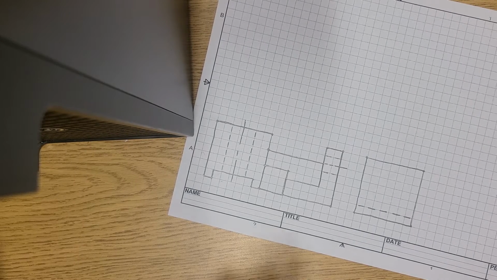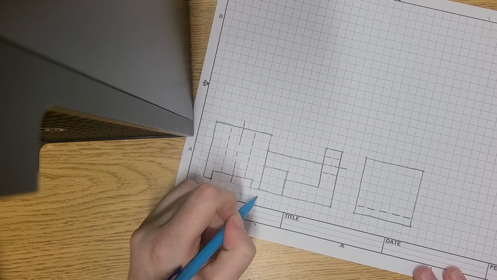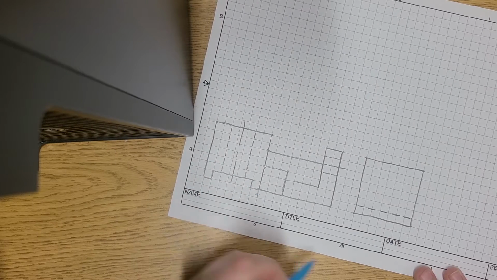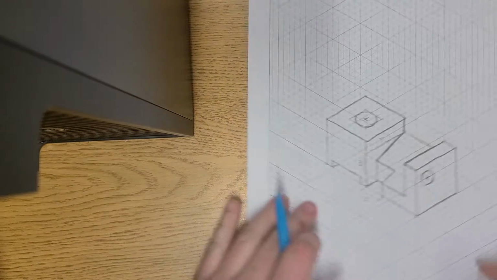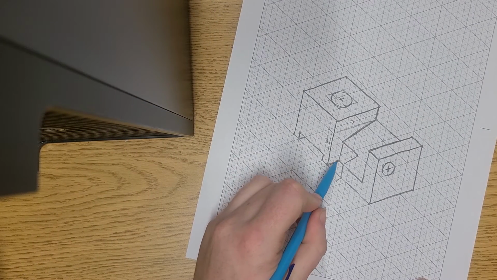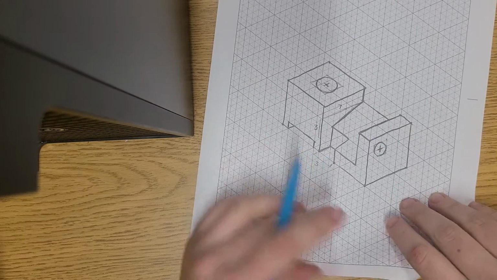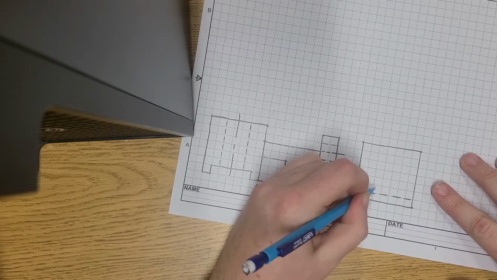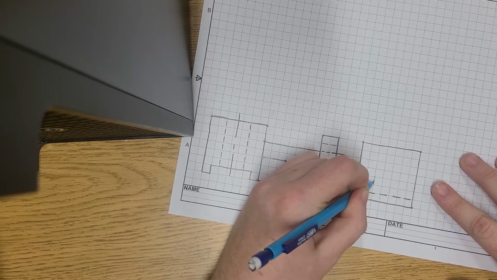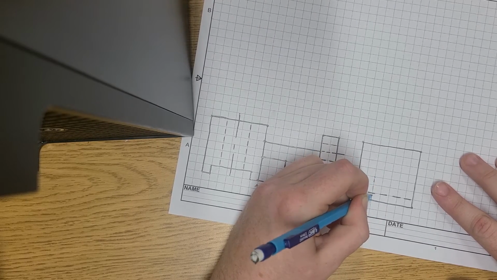From there, we have to mark what this kind of section is, and that's 2 in from the front. It goes back 2, if you remember from our ISO, it goes into the part 2, and it's 3 tall. So what we're going to do is we're going to go in and up 3 to this point with a hidden line.